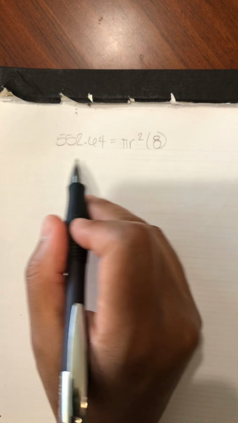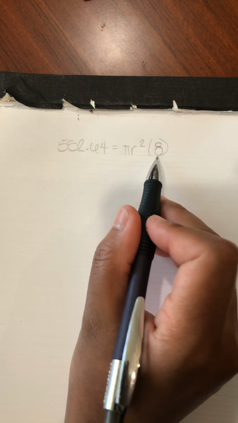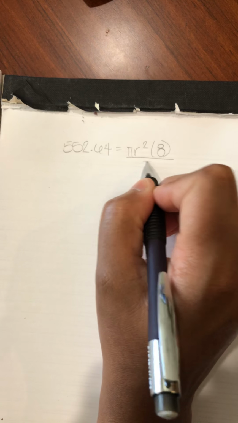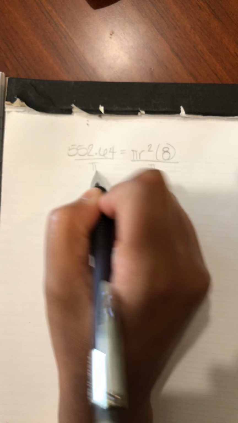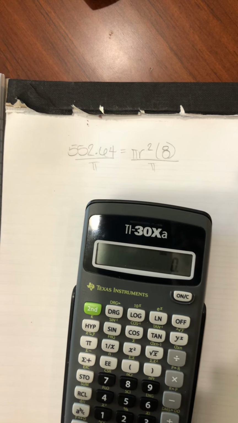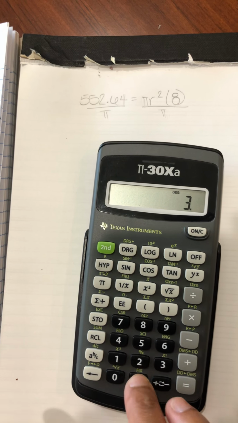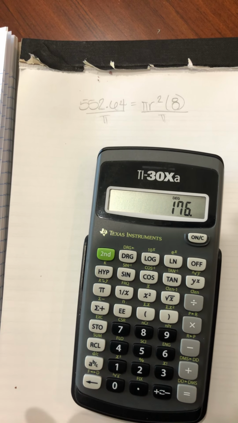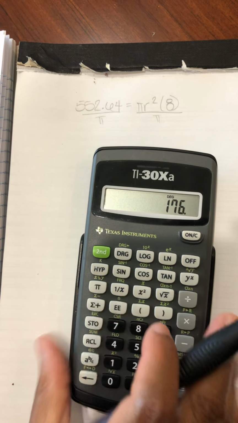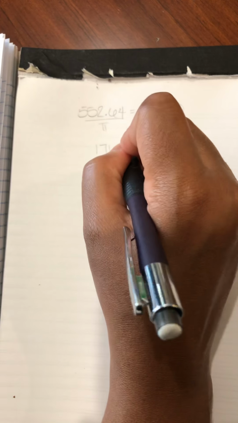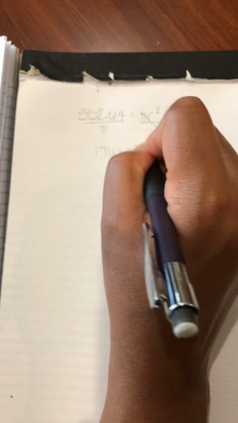I need to first get rid of my pi or my 8. It's totally up to you which one you want to do, but I'm going to get rid of the pi first. So remember, when you're doing that, you're going to hit 552.64 divided by 3.14, because that is what pi is. So as you can see, it's 176 is equal to r squared times 8.